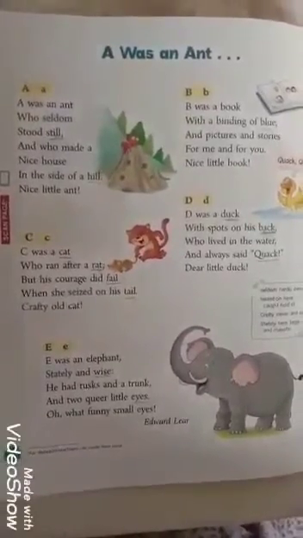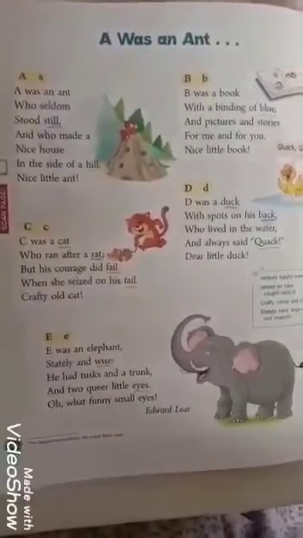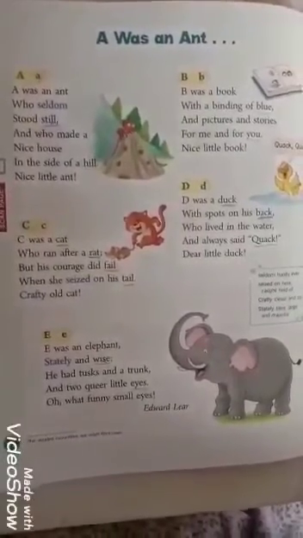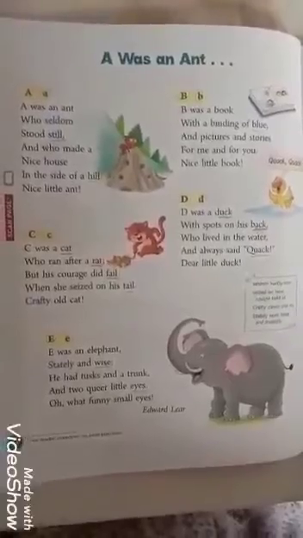We have learned 2 lessons. Now today we will read a new poem. The name of the poem is A was an ant. So let us get set to read this new poem. Page number 24.